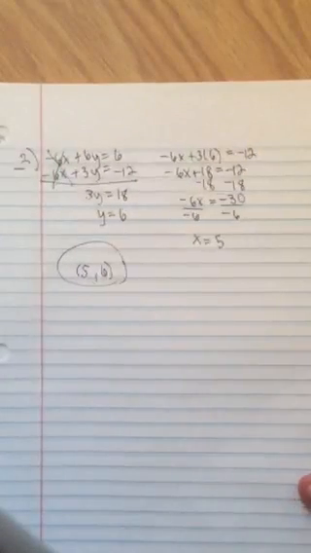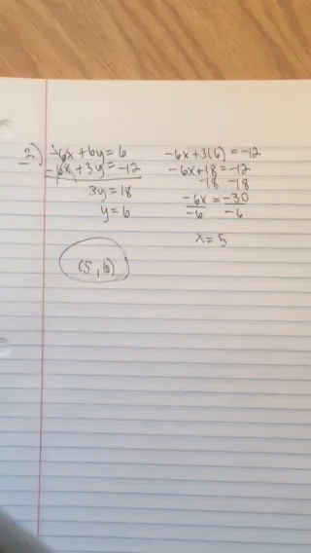Like that. Okay, so that is Systems of Equations using Elimination, Day 1.